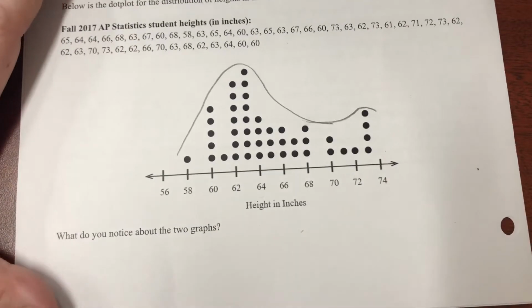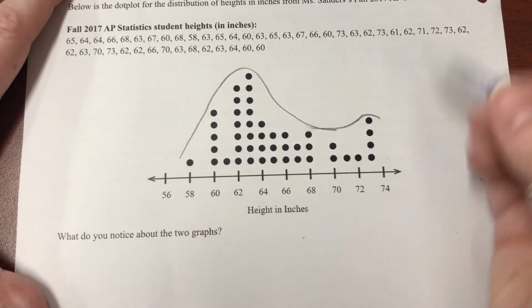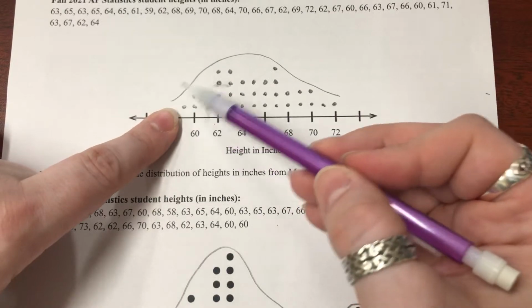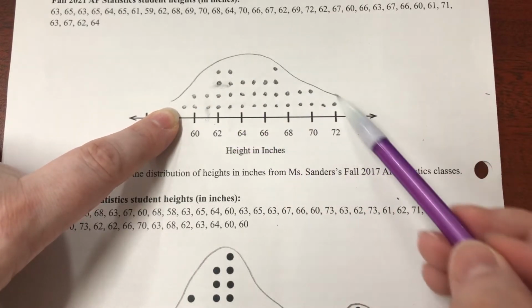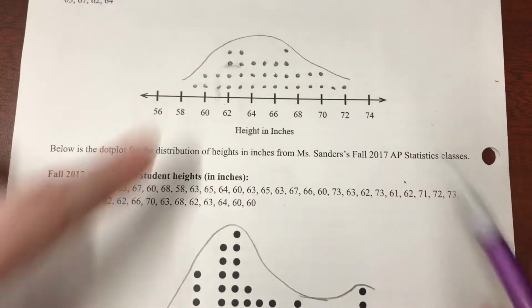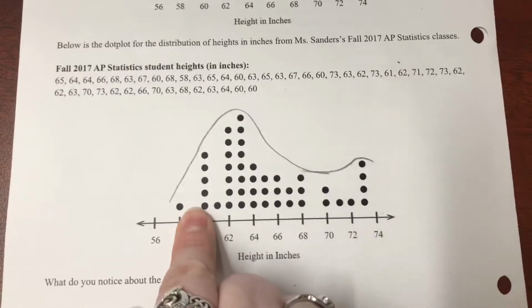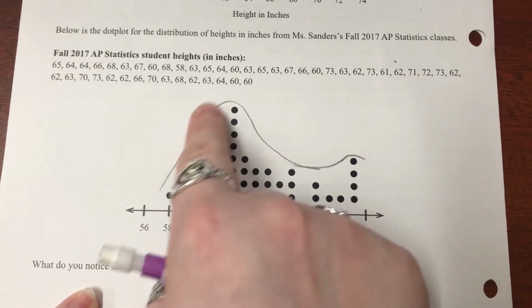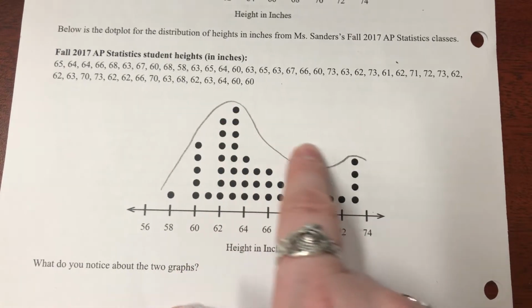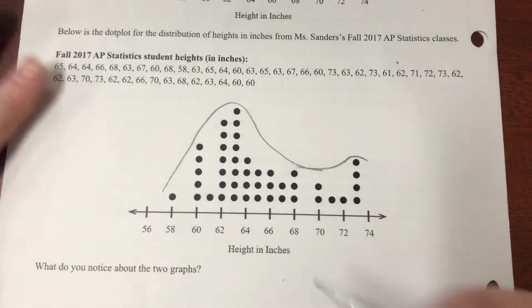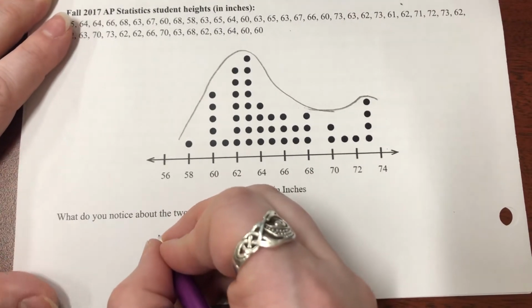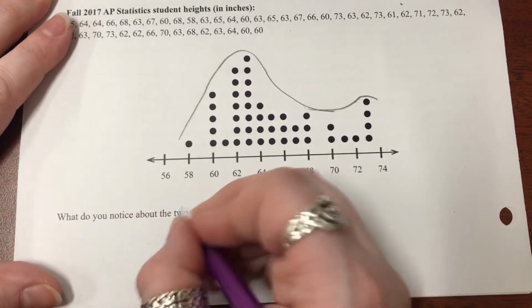Now, what I notice is that one of the graphs seems to be kind of single peaked, fairly even on either side of the peak. And I noticed that this graph here is kind of, most of the points are on the lower section, and then I have just a few points stretching off into the distance.